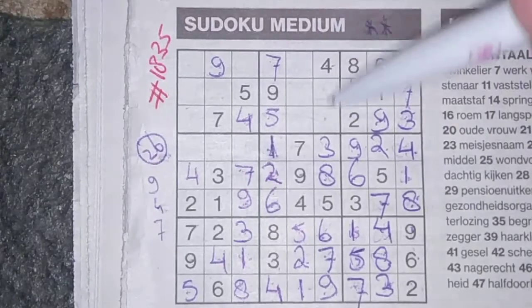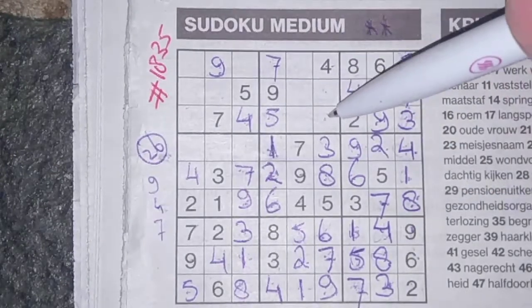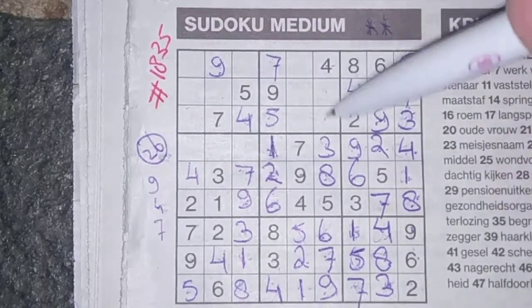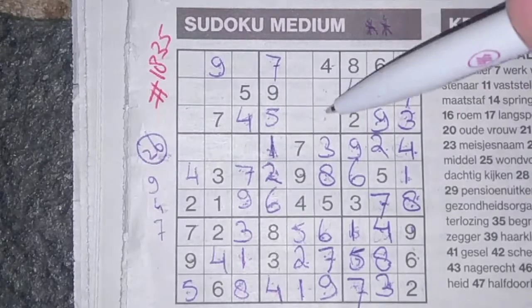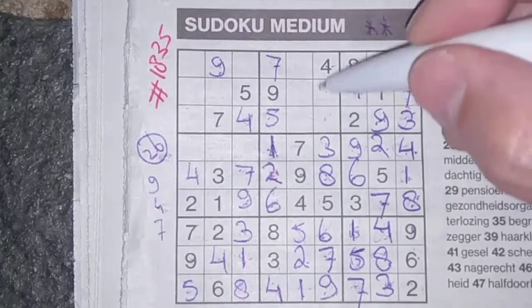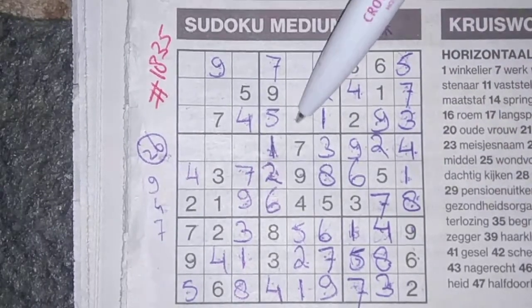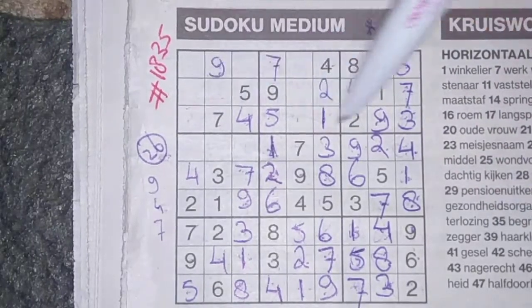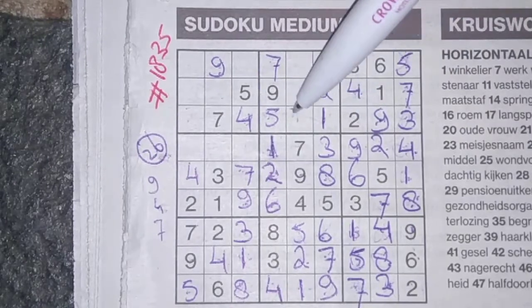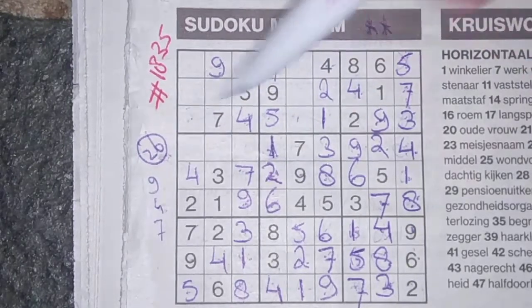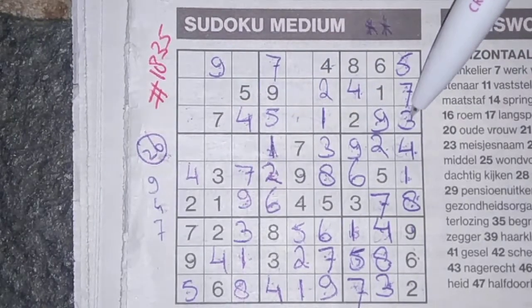2 numbers left in this column for the numbers 1 and 2. We see here 2, no 2 there. 2 should be here and 1 goes there. How about those 2 numbers in this row? 1, 2, 3 is missing. And we have a 3 there.